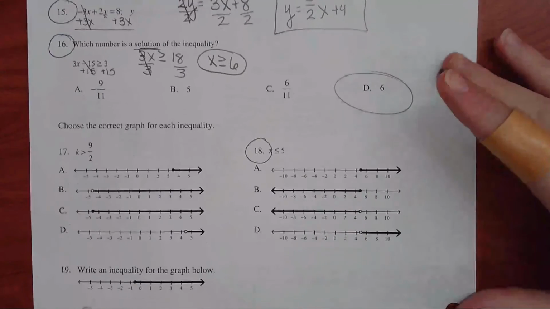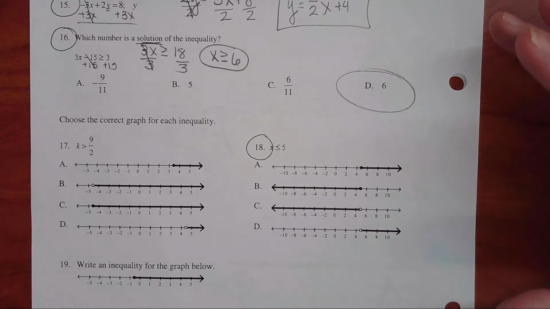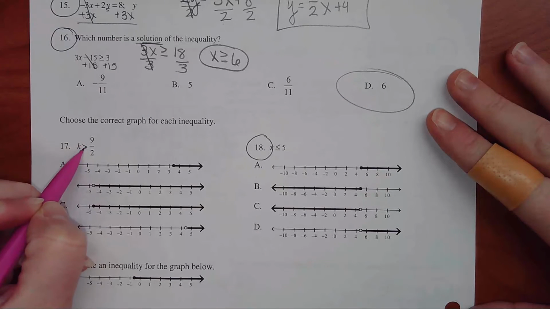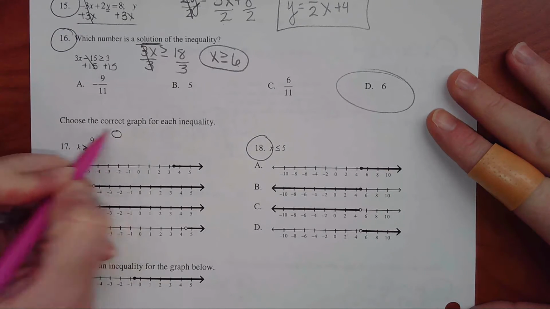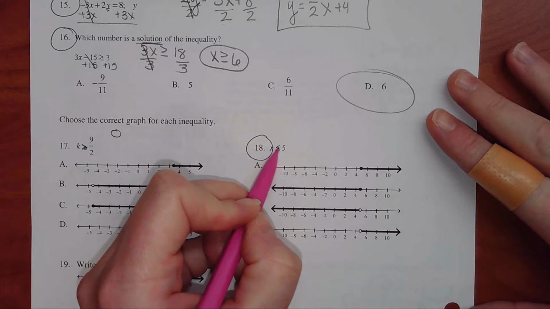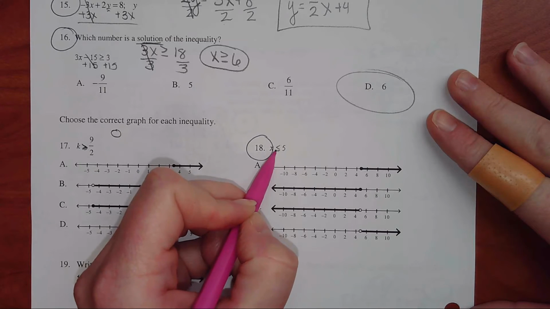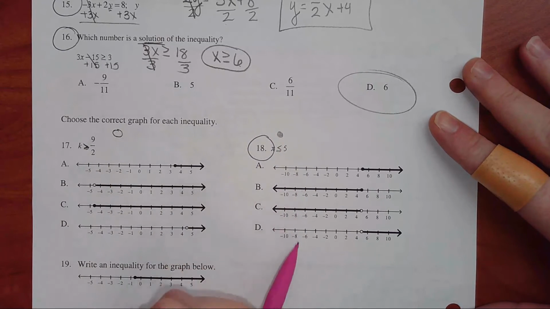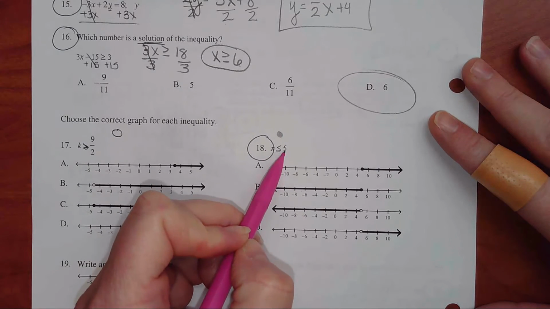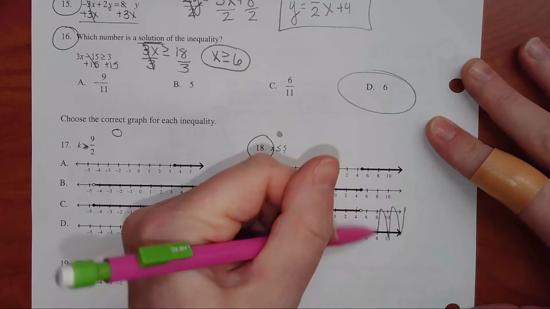17 and 18, now you are looking at inequalities and their graphs. So main thing to keep in mind, these greater than signs with no equal to underneath, these are going to be open circles. These less than or equal to's, whenever they have the equal to, means that it's going to be a closed circle. So we are looking for the graph that has a closed circle on 5. Closed, closed. These ones are open. So I'm going to eliminate those.